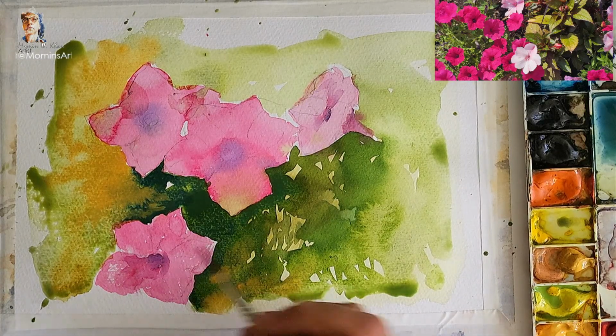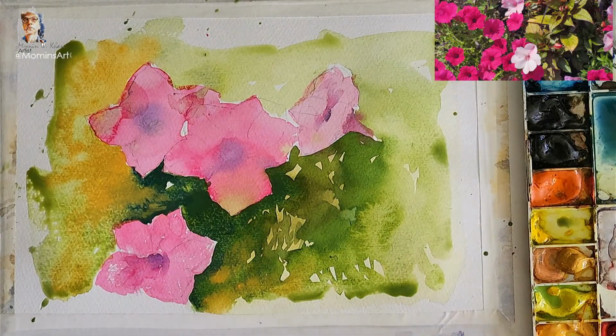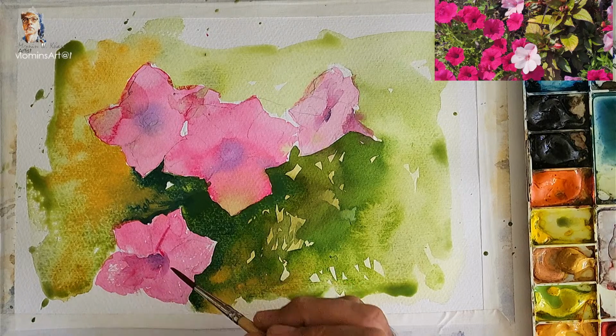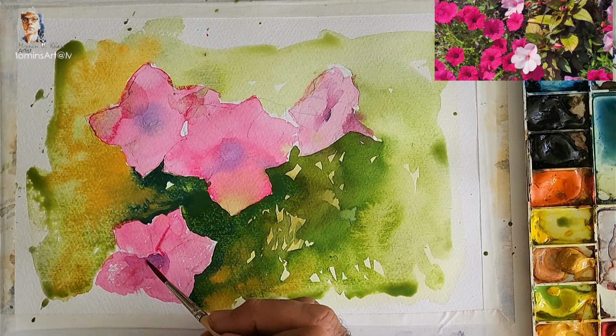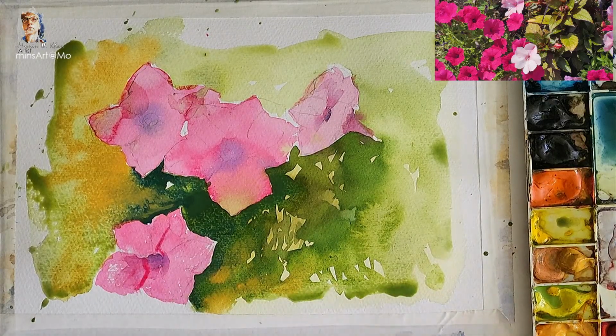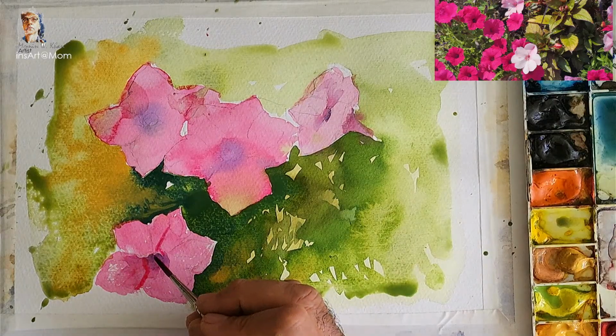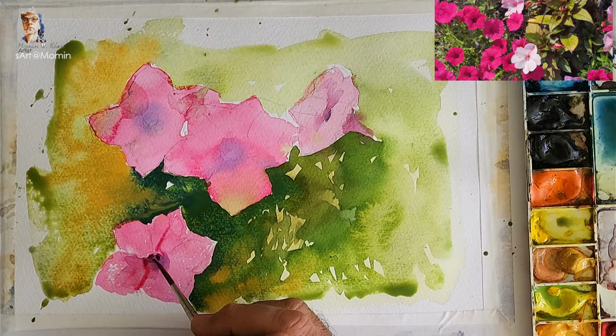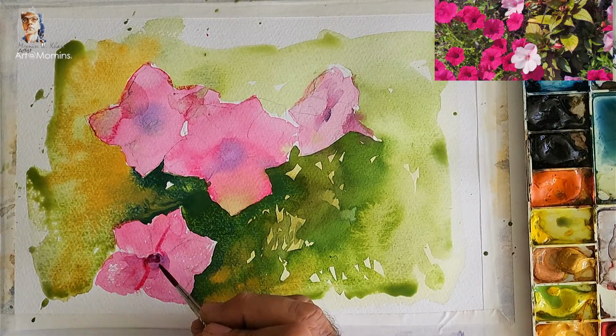So what you can do, either you can go with the rose madder straight, not mixing it with any other color. I'm assuming the light is coming from here, so I would put a little bit of dark rose madder, right? If you want it darker, to control the light, you can put a little bit more dark purple color in between the flowers, create some depth.